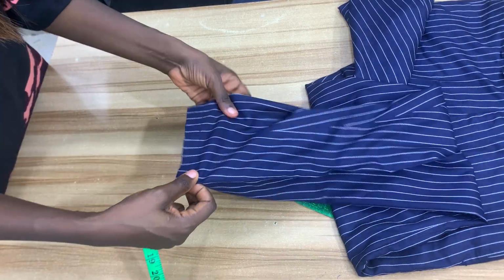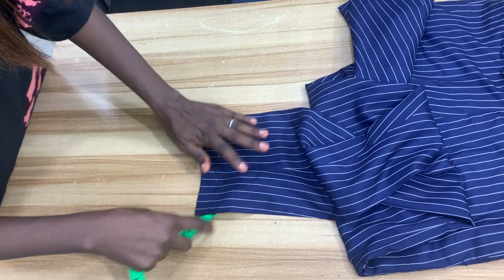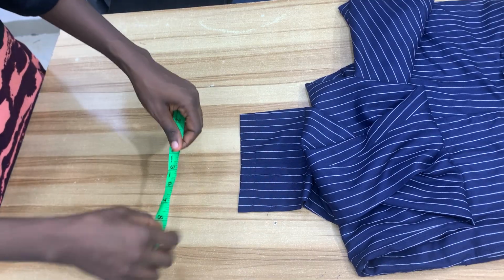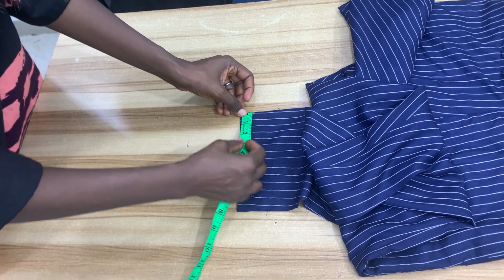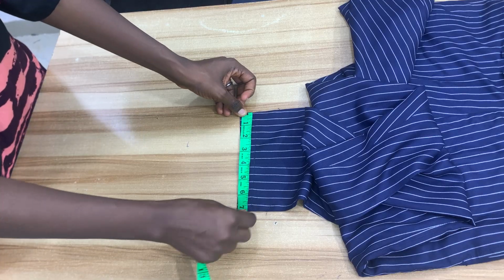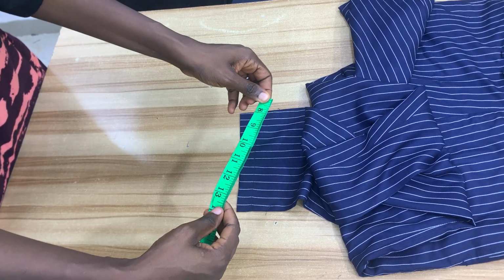Let me just use the crease line. So this is the ankle here. Alright, so you measure from one point to the other. This is 7. Whatever it is, you multiply by 2.